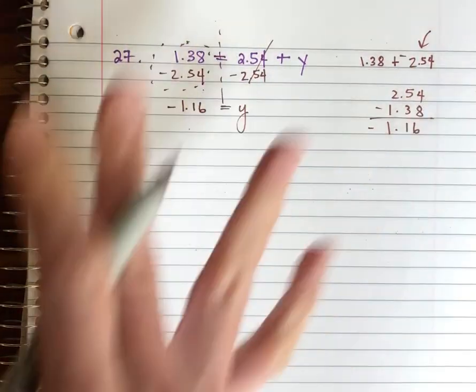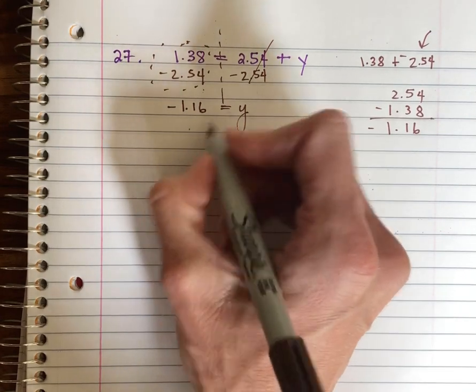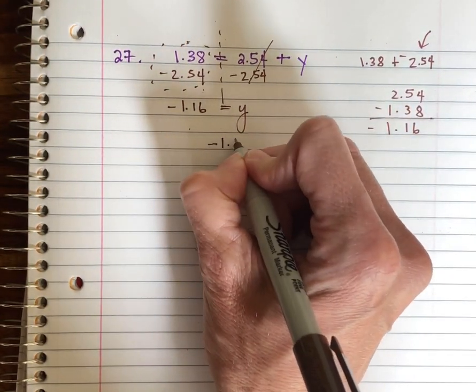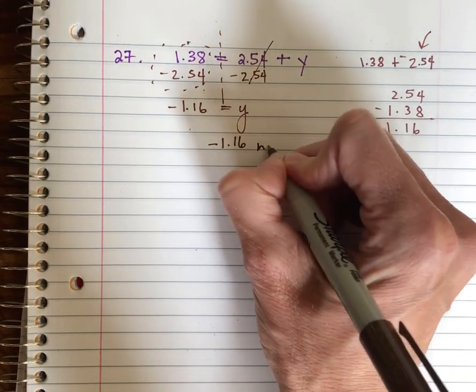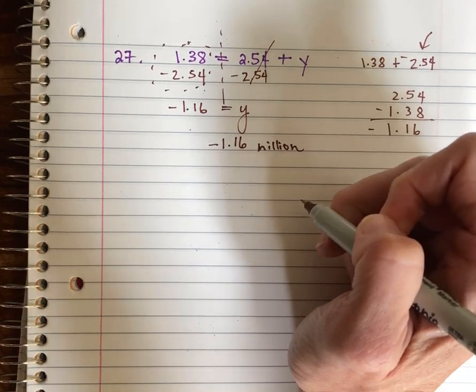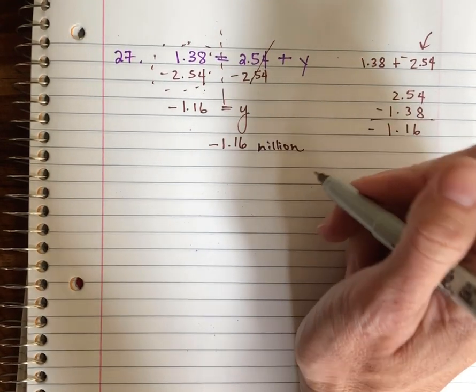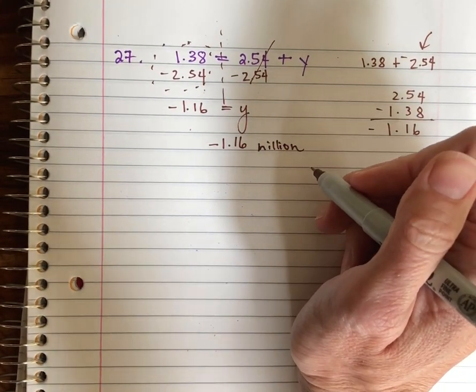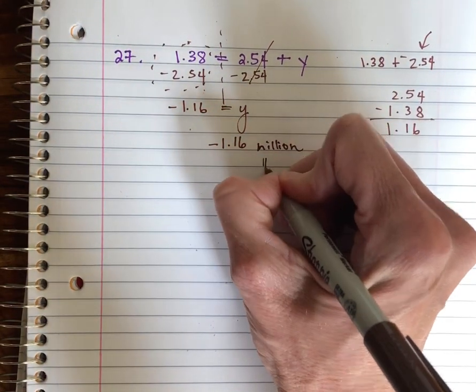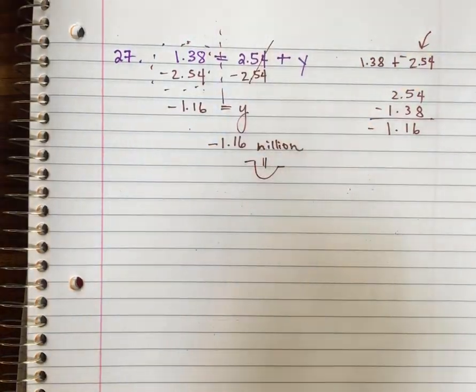So let's try to make sense of that in terms of the problem. The profit last year was negative $1.16 million. Well, you can have a negative profit. It can be expressed as a negative. That just means they lost 1.16 million. Okay, so that completes the classwork.